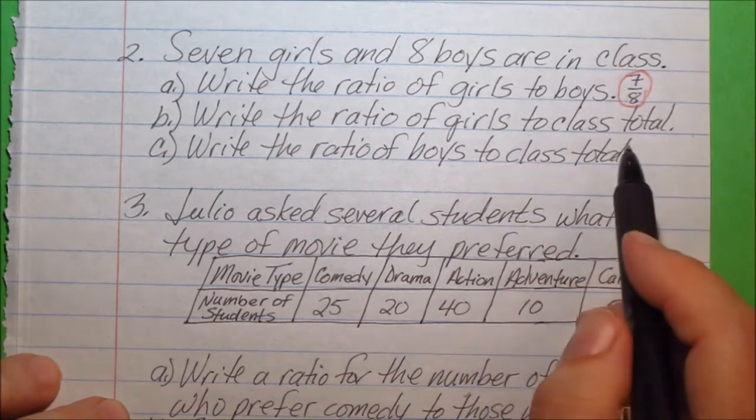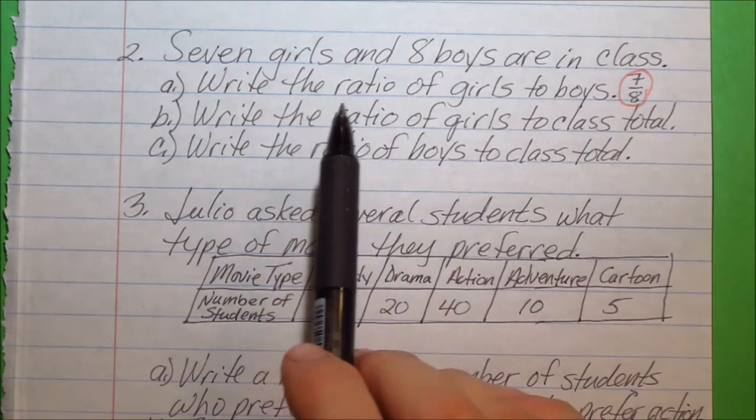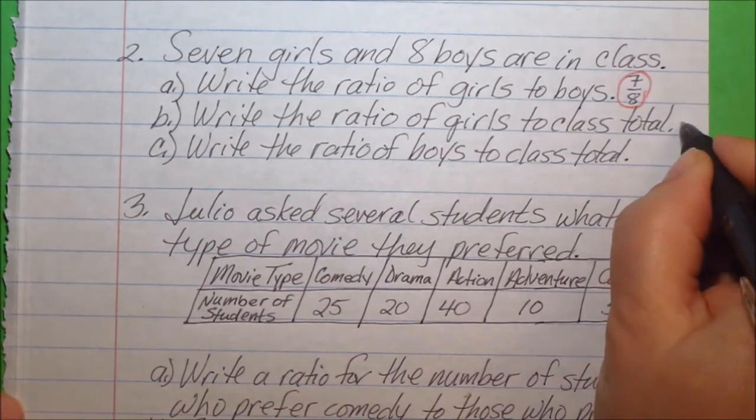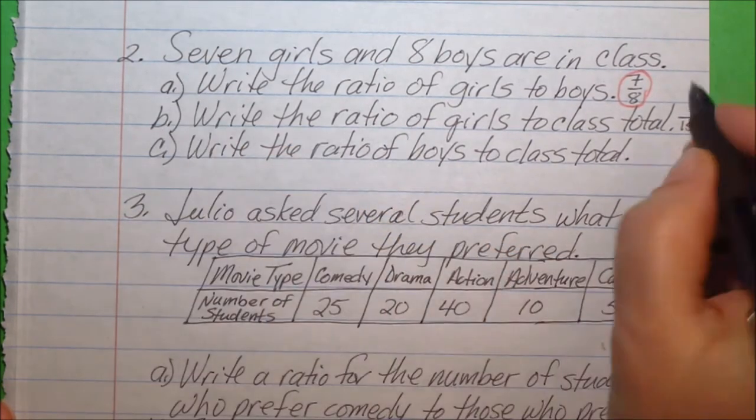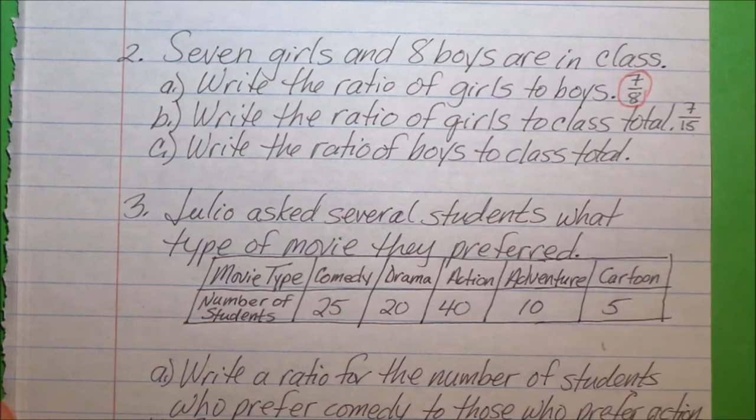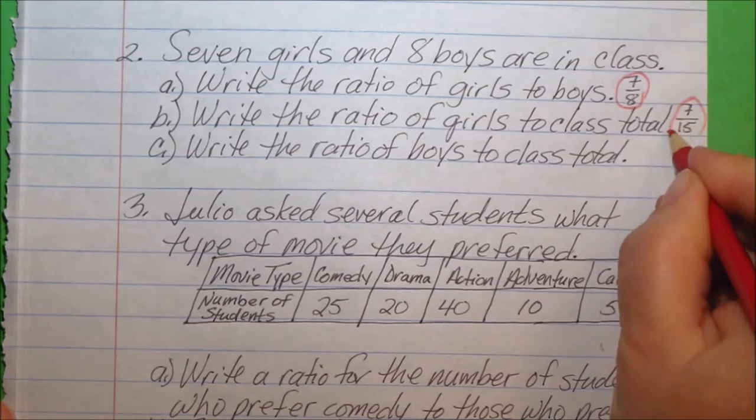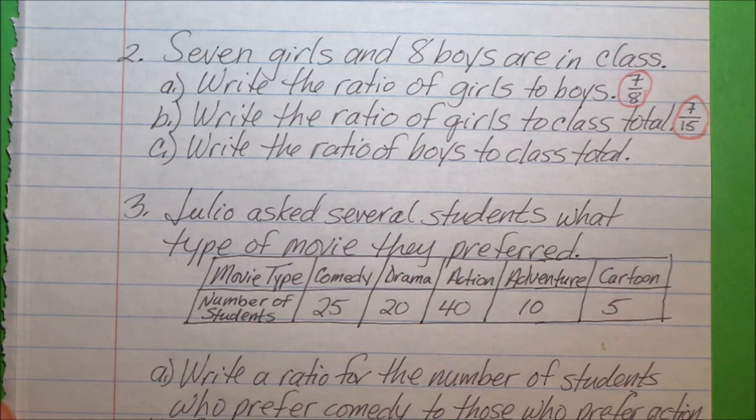Now, write the ratio of girls to the class total. Well, 7 plus 8 is 15. That's the class total, and the number of girls is 7, and 7 over 15 cannot be simplified, so the ratio of girls to the total in the class is 7 to 15.